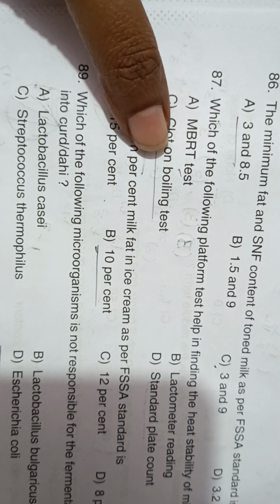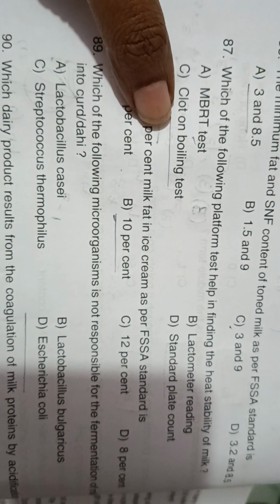The minimum fat and SNF content of toned milk is 3 and 8.5. Next, which of the following platform tests helps in finding the stability of milk? Clot on boiling test. Minimum percentage of milk fat in ice cream is 10%. Which of the following microorganisms is not responsible for the fermentation of milk into curd or dahi? Option D. Which dairy product results from the coagulation of milk proteins? That is option A. Which of the following are not true about dairy cattle house?